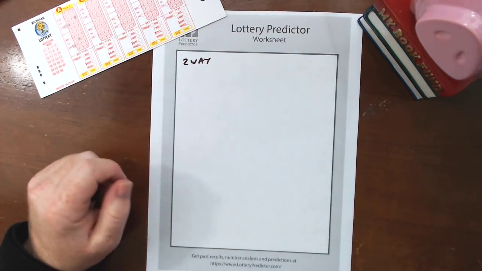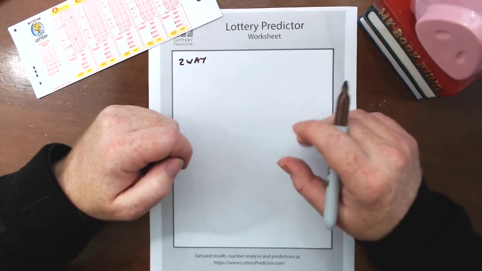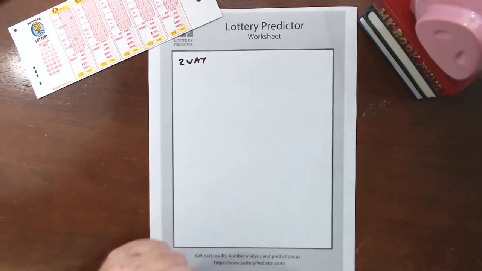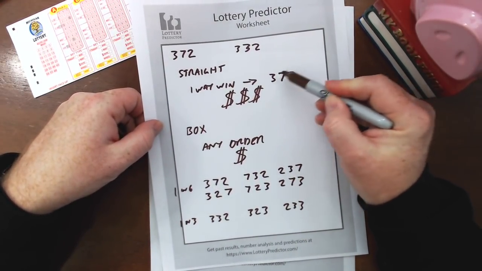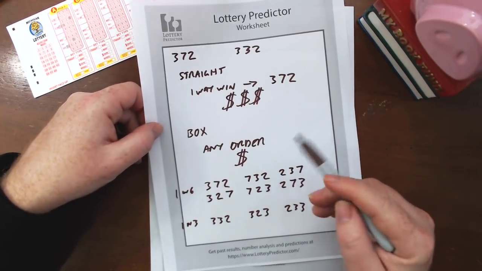So in the last video we did talking about the straight bet type and the box bet type, we did our workout to show exactly how that works here. So the straight, as a quick recap, is you hit the numbers exactly in the same order. Box is hitting those numbers in any order.